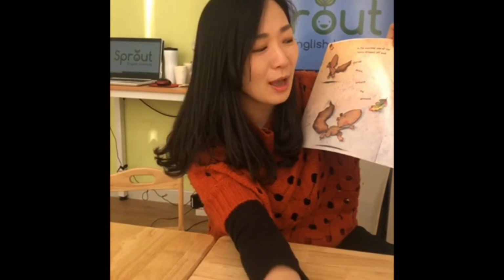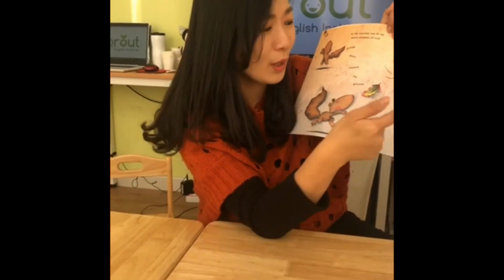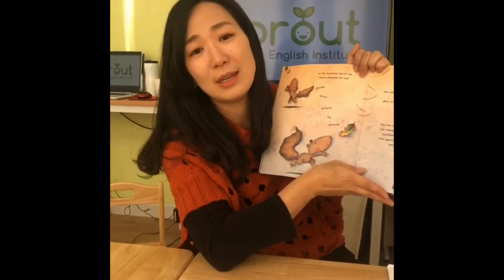Oh no, how would the squirrel feel? What do you think Squirrel would think about the tree? His old oak tree, his home, and it's falling down. All the leaves are changing colors, it's falling down.